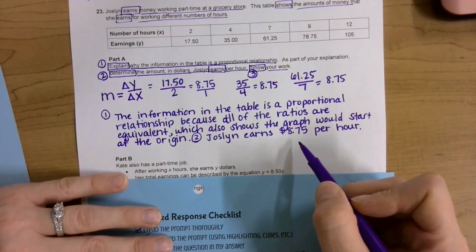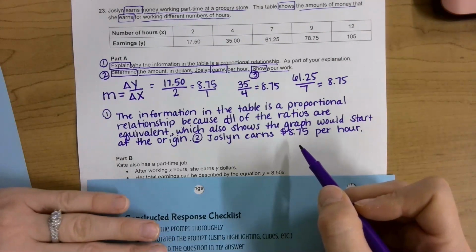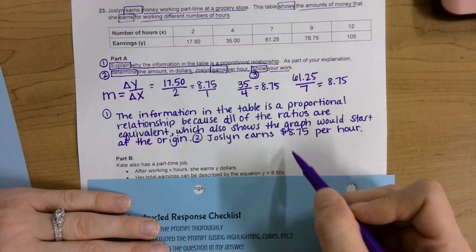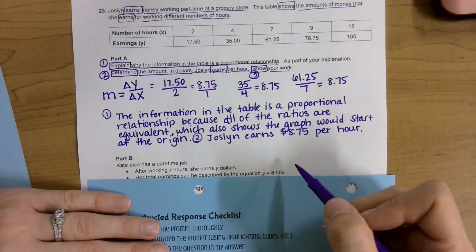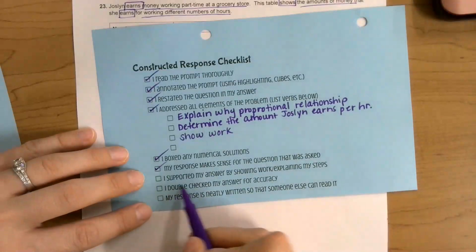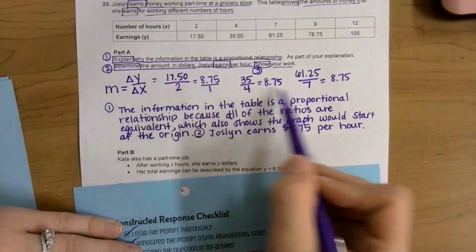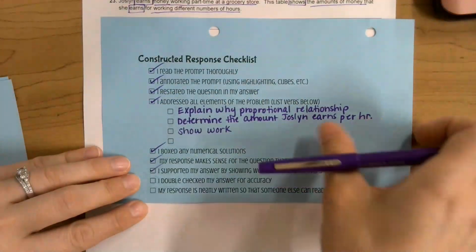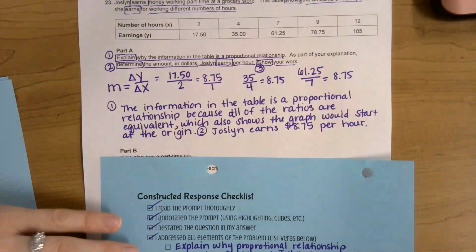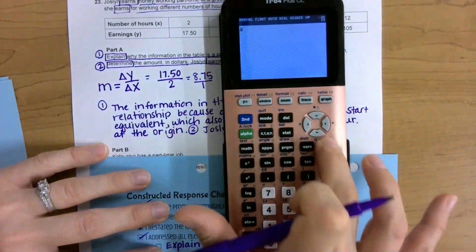If you're getting some outlandish number that wouldn't make sense in the context, make sure to ask, does this make sense in the context? Yes, it could make sense that she makes $8.75 per hour. I supported my answer by showing work, explaining my steps. I did show my work up here. I double checked my answer for accuracy. So always go back and make sure you typed it in correctly.